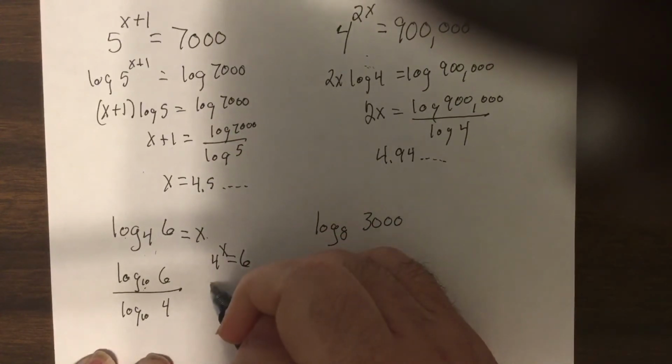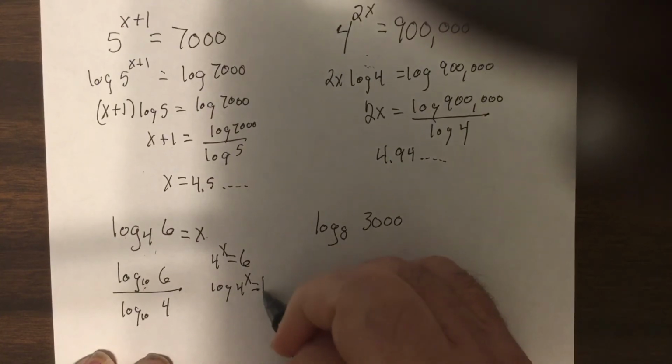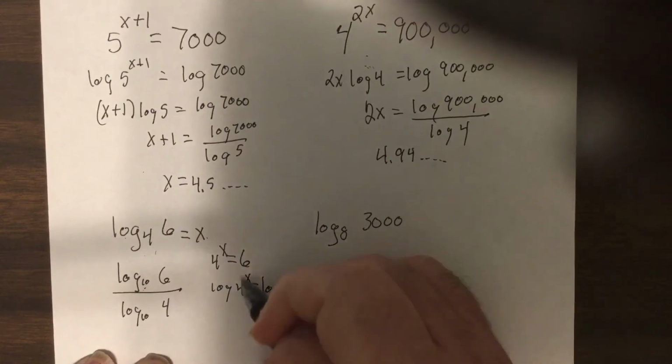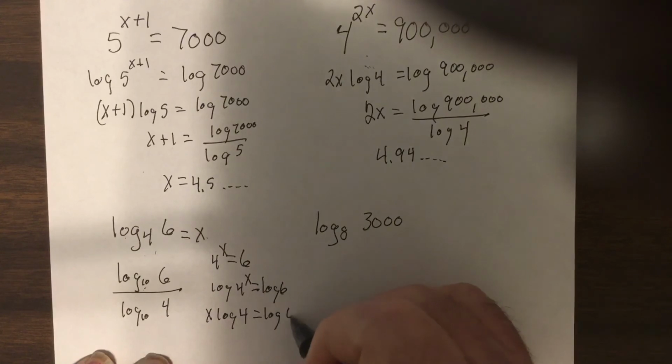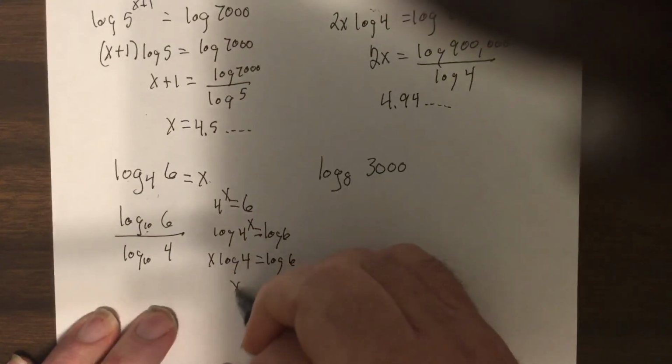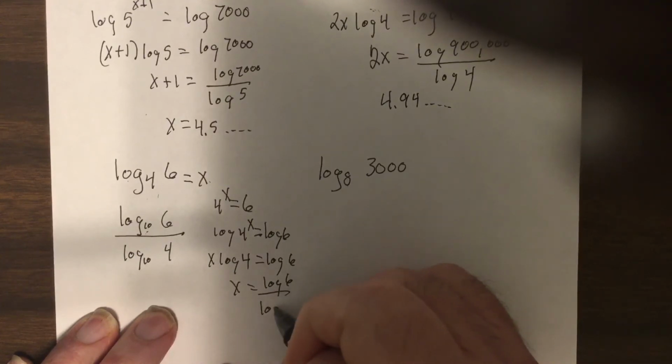Take the log of both sides. x comes out. So x equals log of 6 divided by log of 4.